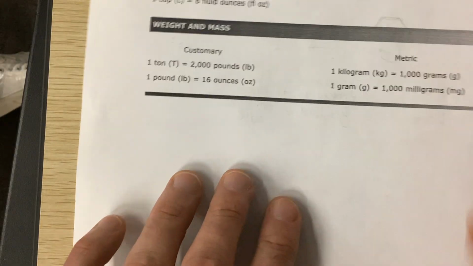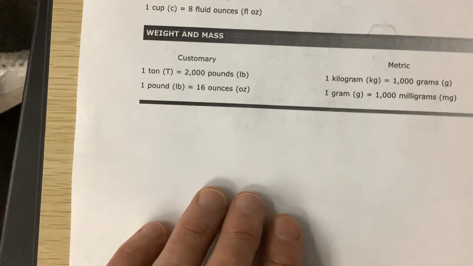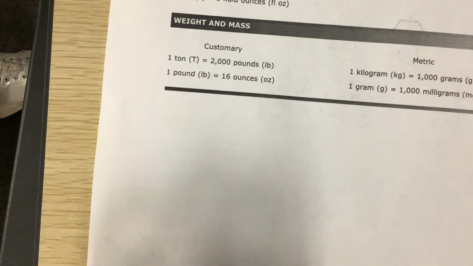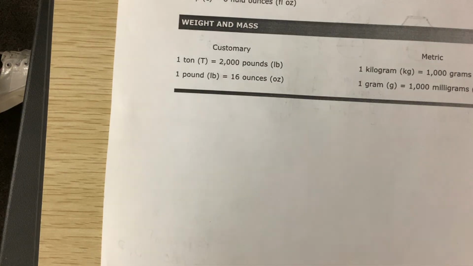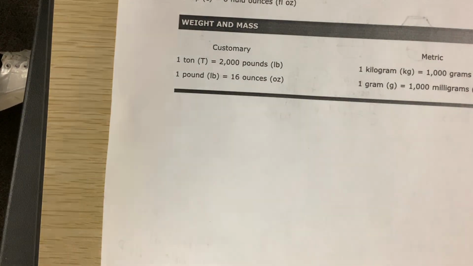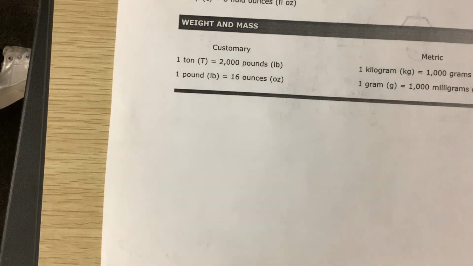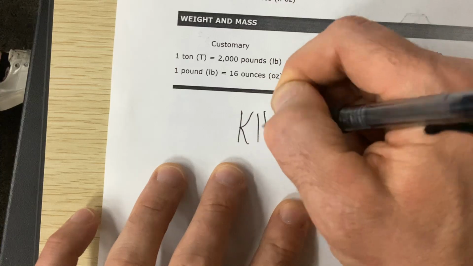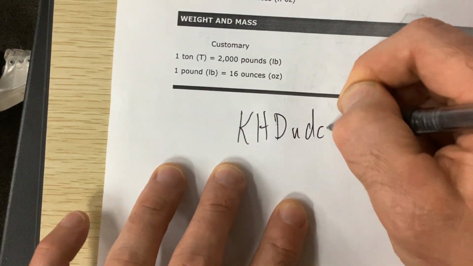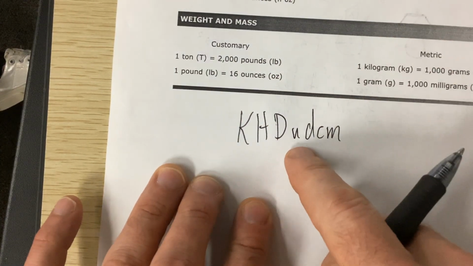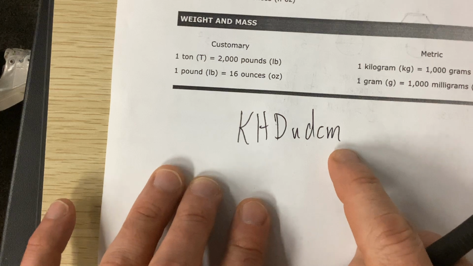Okay, let's flip it over and talk about a little bit of conversion stuff real quick. Just a couple things here. So for converting within the metric system, what's the little thing that we use to help us remember that? King Henry died unexpectedly drinking chocolate milk.